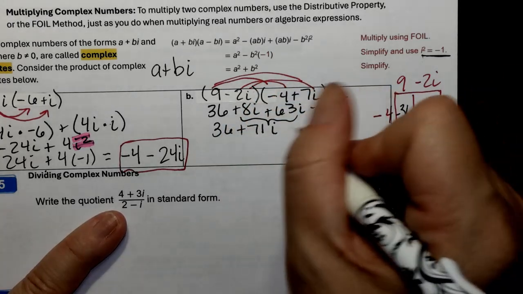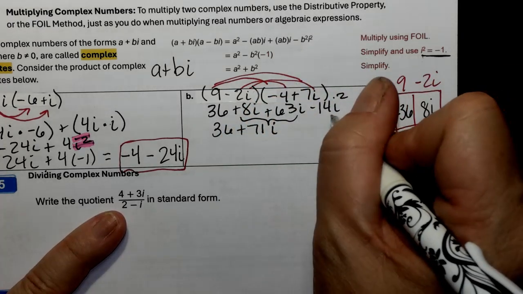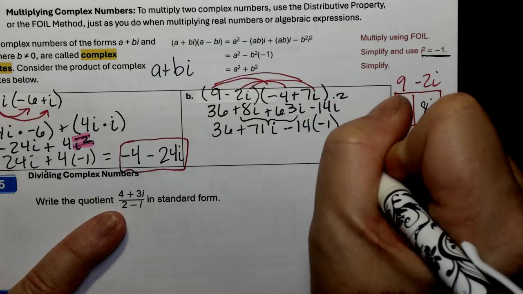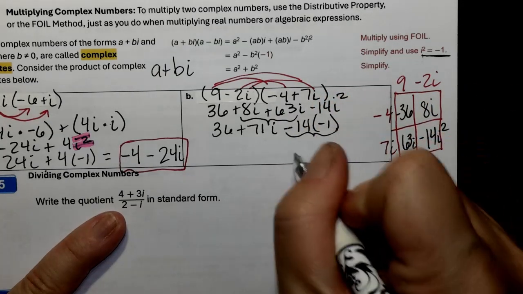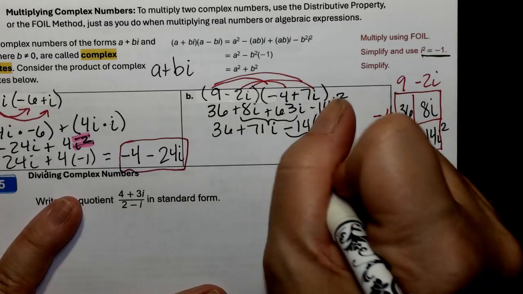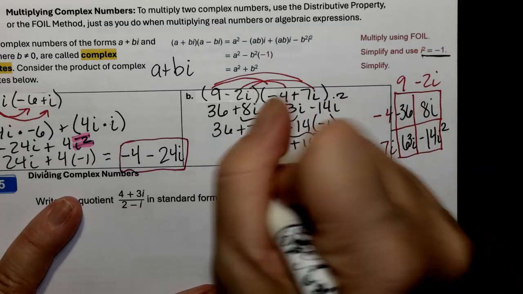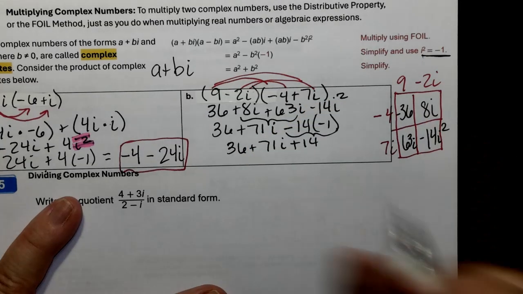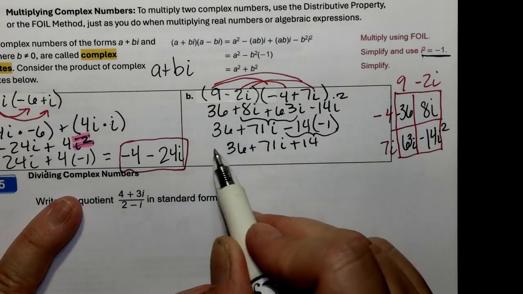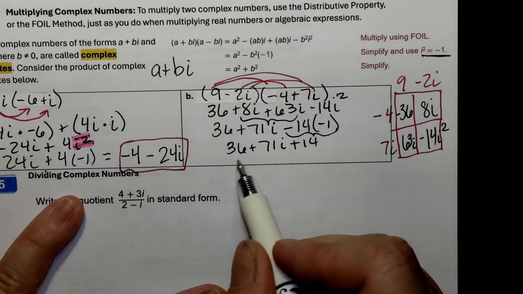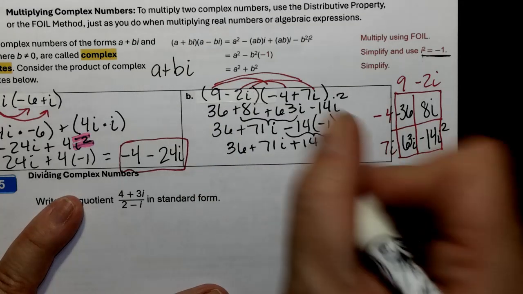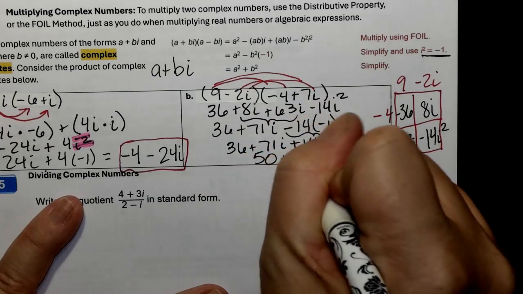No wonder I make mistakes sometimes, I'm sitting here doing math in my head. Then we have -14 times -1, so this becomes positive 14. Now we can combine these two, moving the 14 up front so we have it in standard form. So 36 plus 14, what is that, 50 plus 71i.